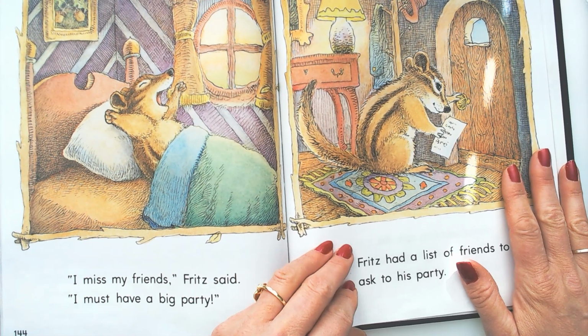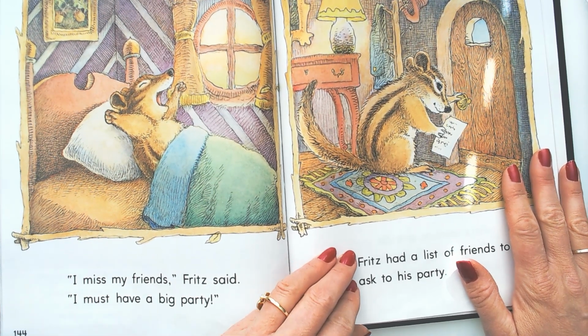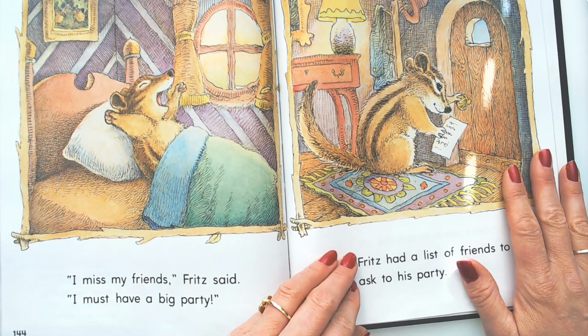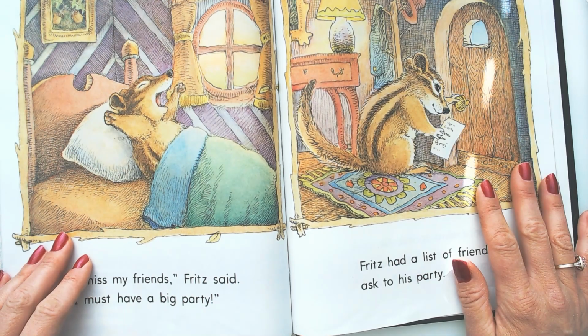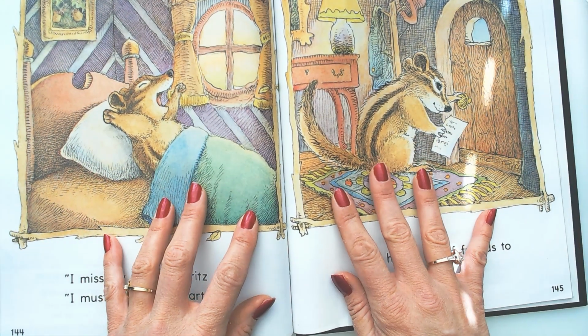Okay, at the beginning of the story, Fritz is talking to Kat, making cupcakes, or inside his home. So look at this. It's the beginning of the story. Yep, he was inside his home.